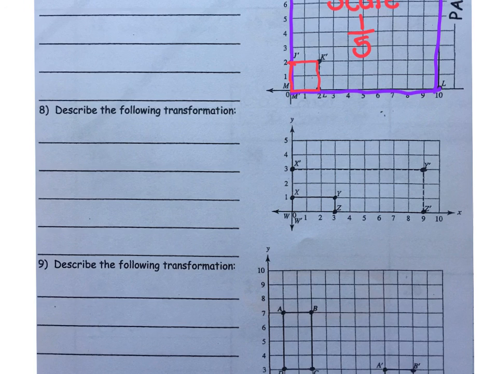In number 8, we see that another dilation has occurred. But in this particular case, our original image is WXYZ. This image has been enlarged. Our transformation gives us W prime, X prime, Y prime, and Z prime. So, we're going to have to figure out what the scale factor is for this dilation.